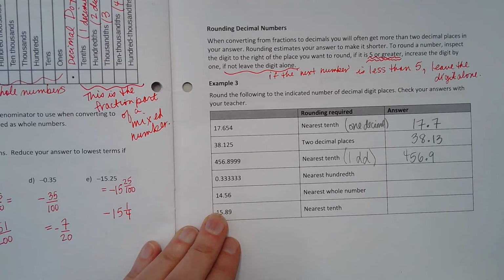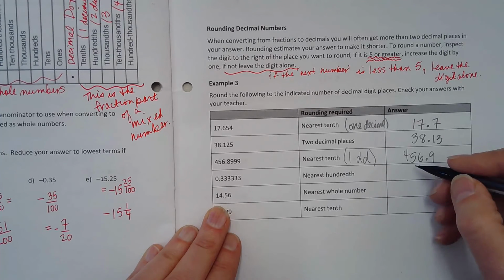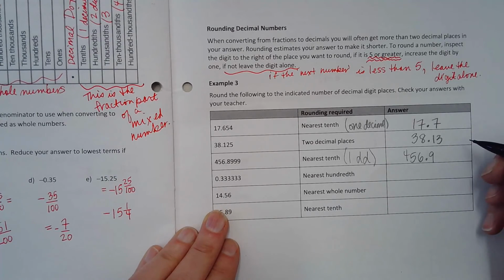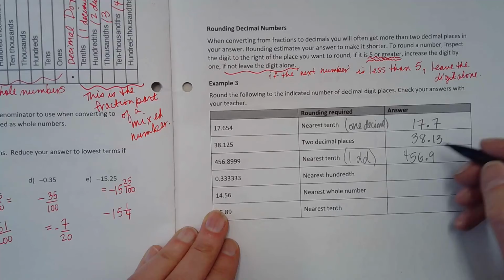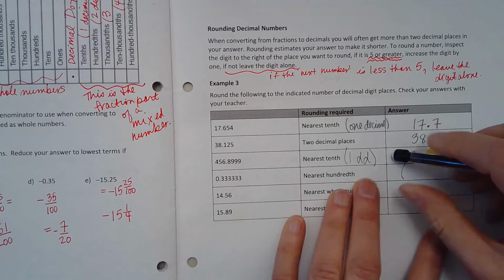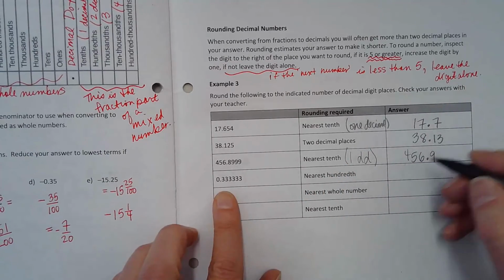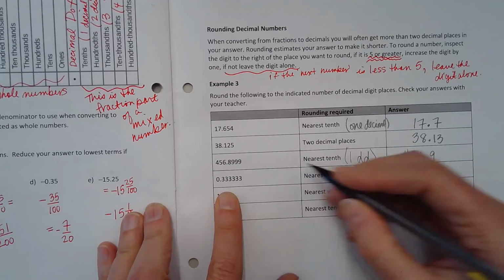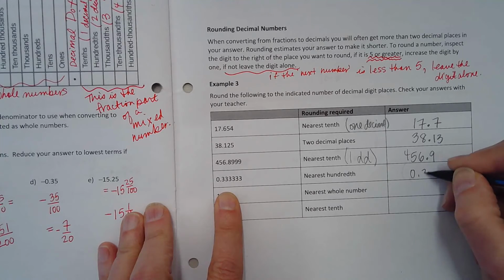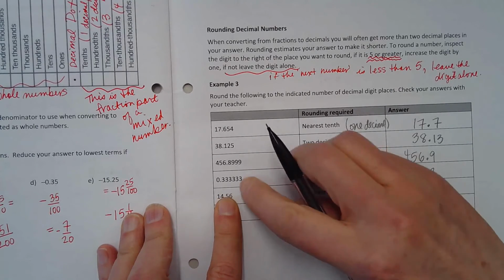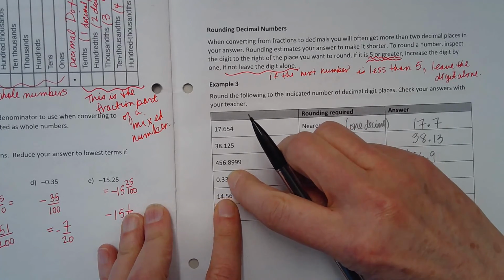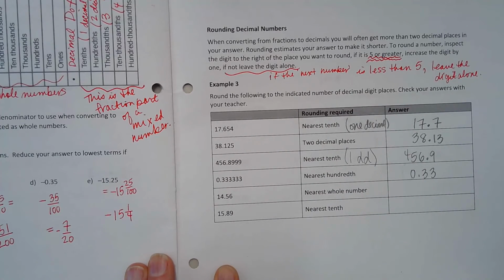456.9, agreed? What about 0.333 to the nearest hundredth? 0.32. It's never going to go down, Cliff. It's either going to stay as 0.33 or 0.34, but this time I look next door. 3 is a little number, so it just stays as 0.33. It just actually gets truncated, cut off.